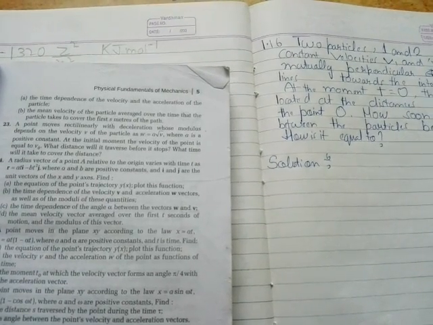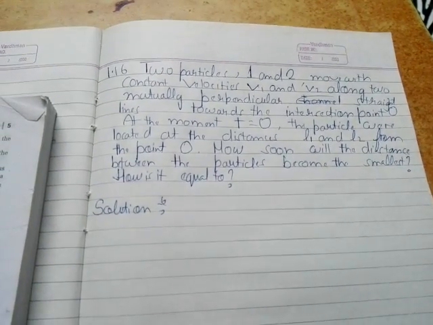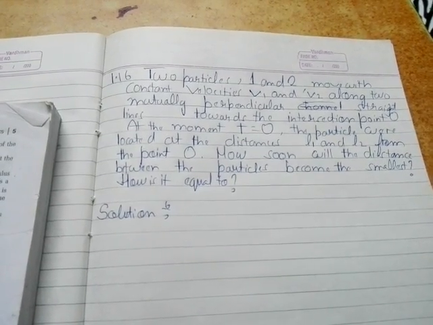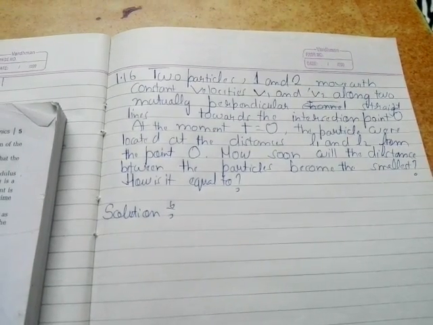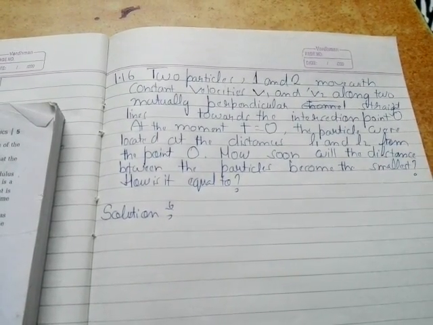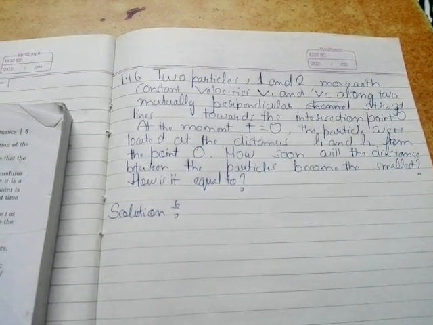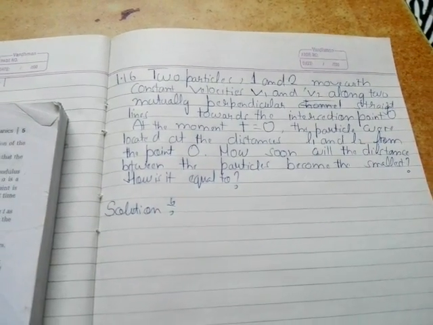Our today's topic is question number 1.16, and that question says: two particles 1 and 2 move with constant velocities v1 and v2 along two mutually perpendicular straight lines towards the intersection point O. At the moment t is equal to 0, the particles were located at the distances L1 and L2 from the point O. How soon will the distance between the particles become the smallest? How is it equal to?